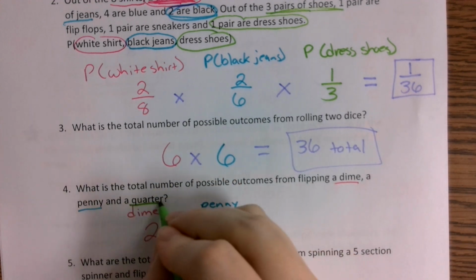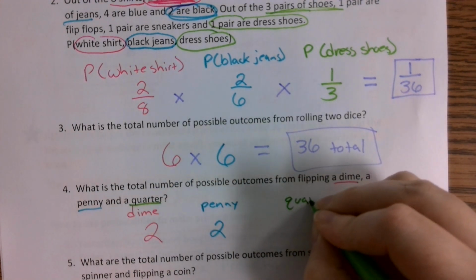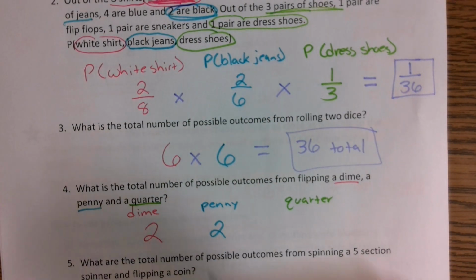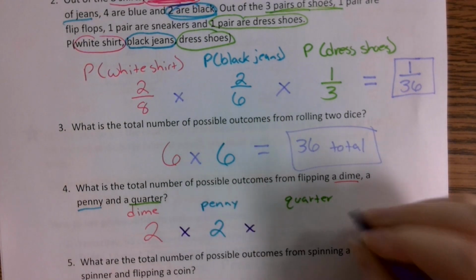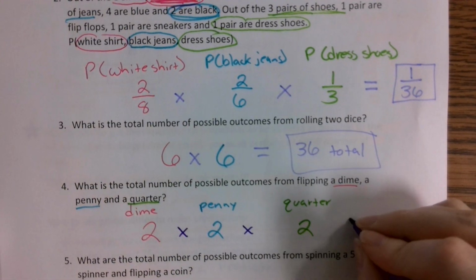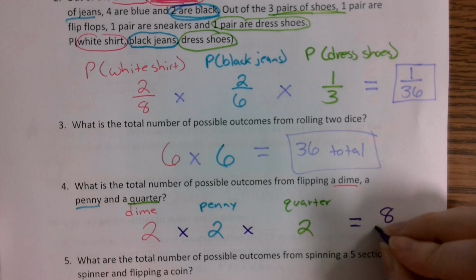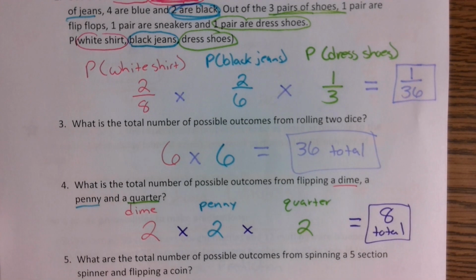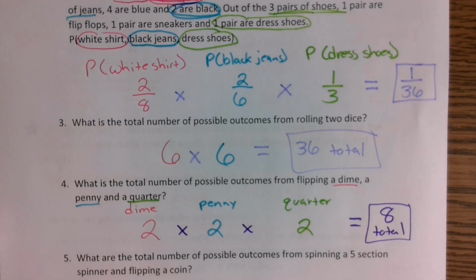What about for a quarter? 2. So now all we're going to do again is multiply them. We're going to multiply 2 times 2 times 2. What is 2 times 2 times 2 going to give us? 8. So we have 8 total possible outcomes.